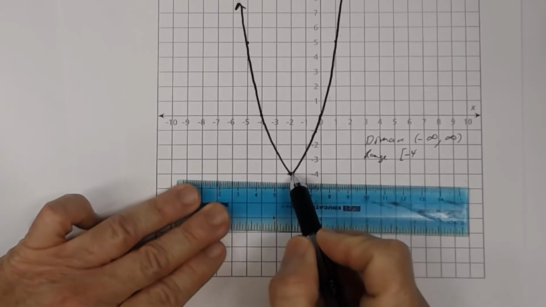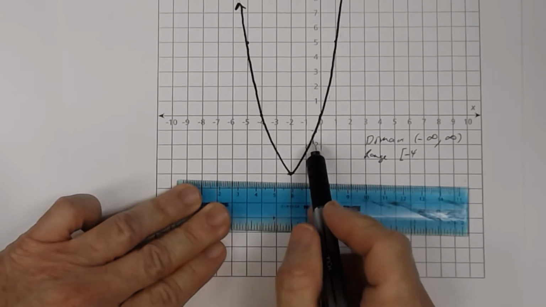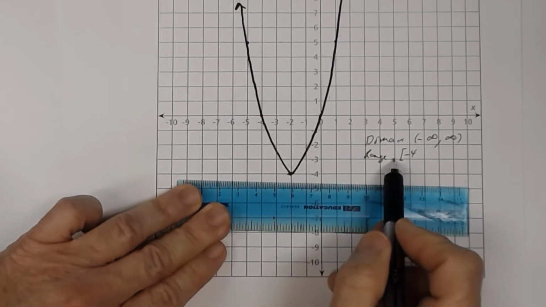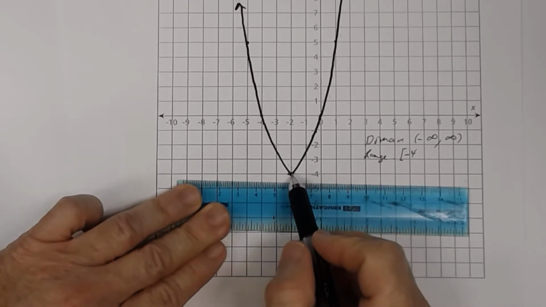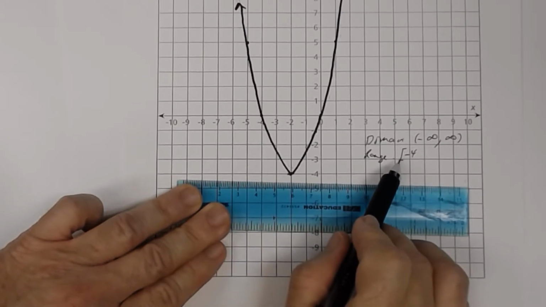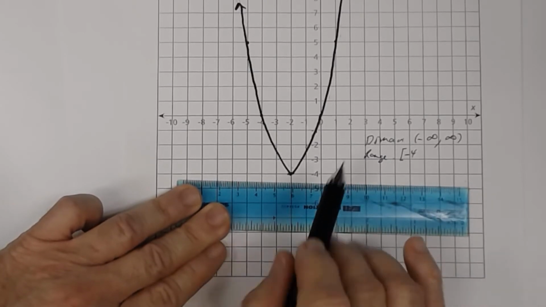Negative 4 is a point on the graph. Since negative 4 is a y-coordinate, and it is part of the range (remember, every point here, the y-coordinate is in the range), I must use a bracket. If you use parentheses, that means negative 4 is not in the range, but it is because it's on the graph. You're going to get better at understanding parentheses and brackets in the next lesson. In lesson 2, you're going to see what I mean by that.